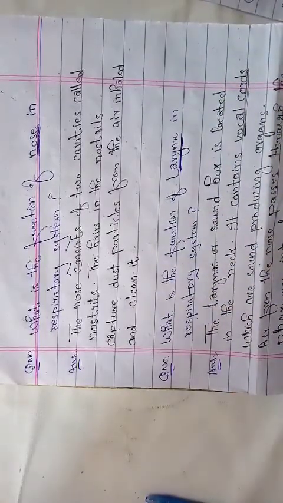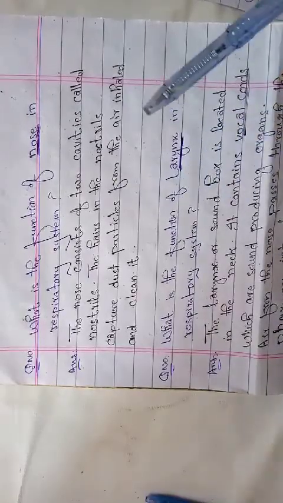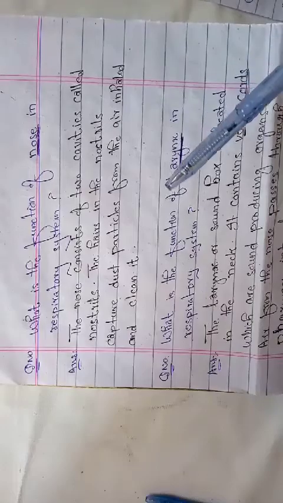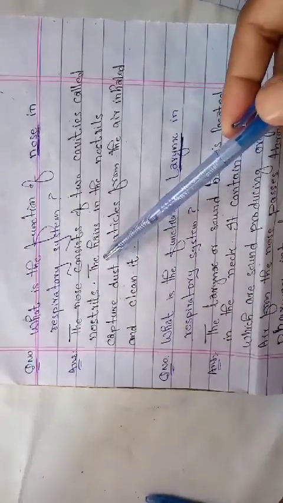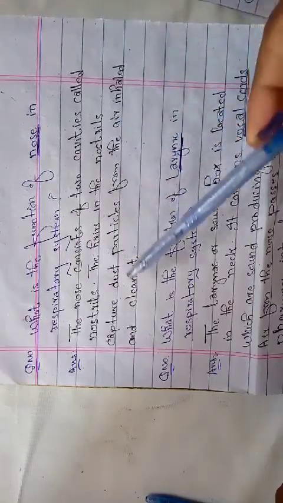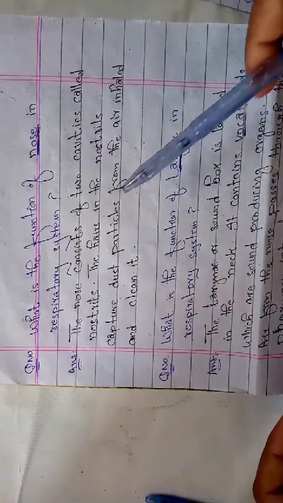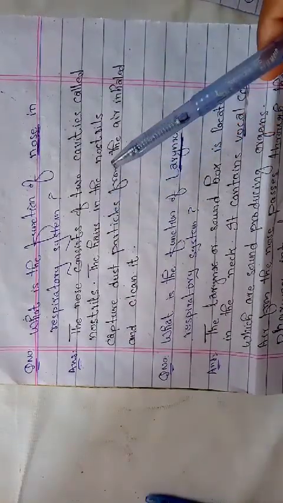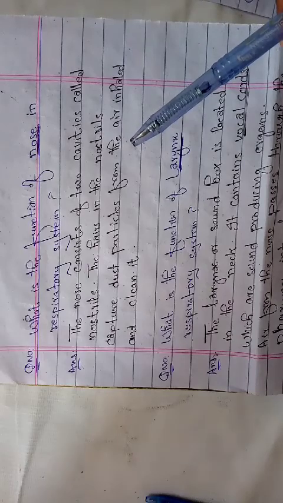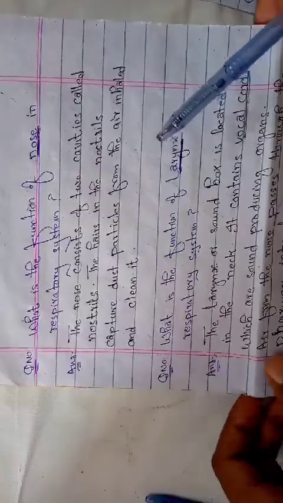As we have discussed earlier from the diagram, this acts as a filtration of air. Similarly, the hair in the nostrils captures dust particles from the inhaled air and cleans it. So its process is to filter the air.